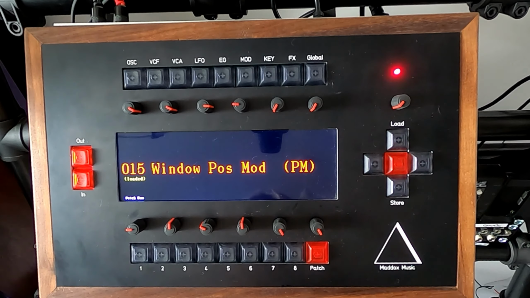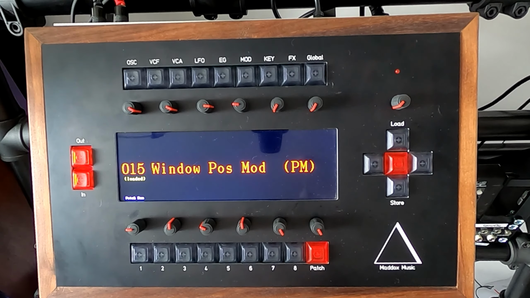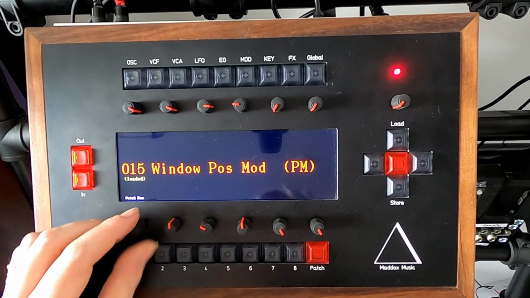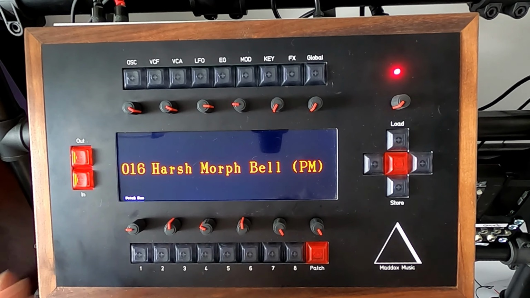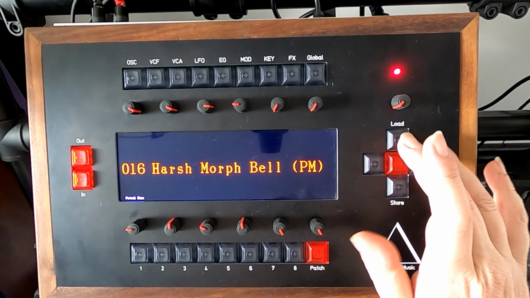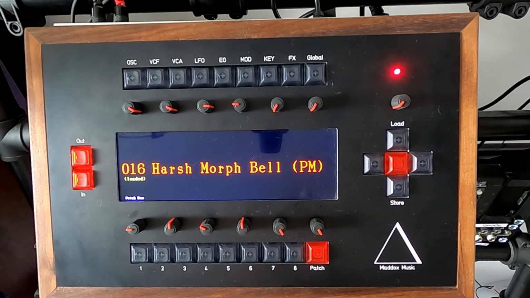Window position modifier. So you can do some quite harsh sounds. This was one I played at the beginning, I think, from memory. Don't get much more 80s than a good bit of wavetable.